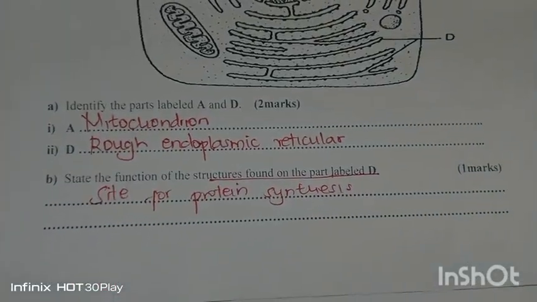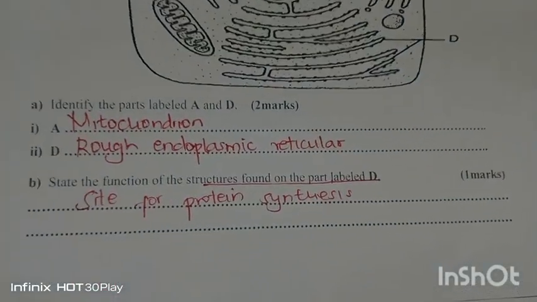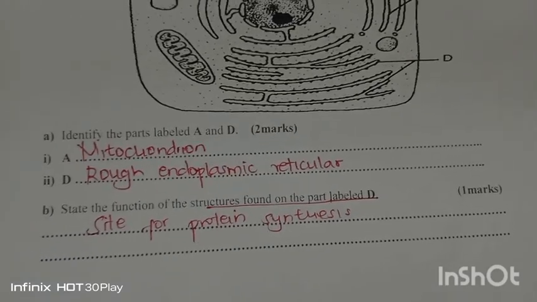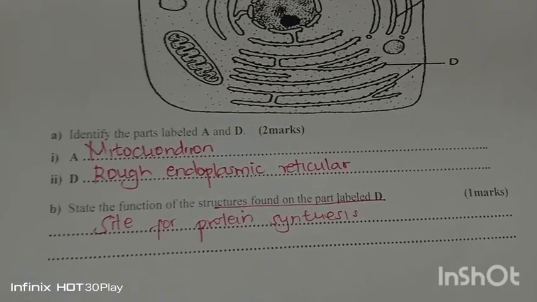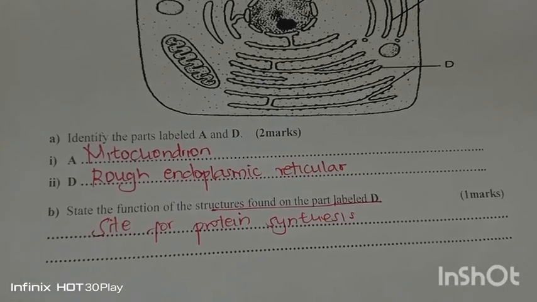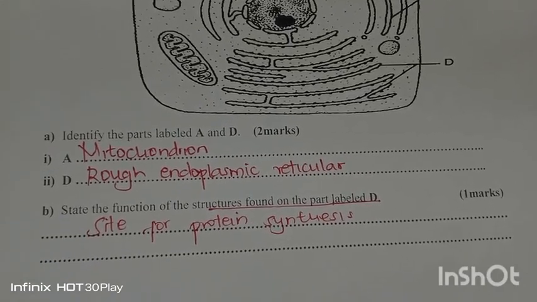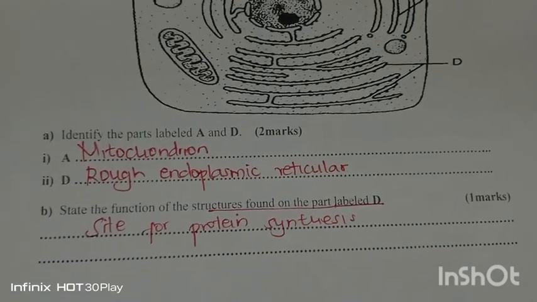State the function of structures found in the part labeled D. In the part labeled D, we have structures that are known as ribosomes, and they are normally the site for protein synthesis.